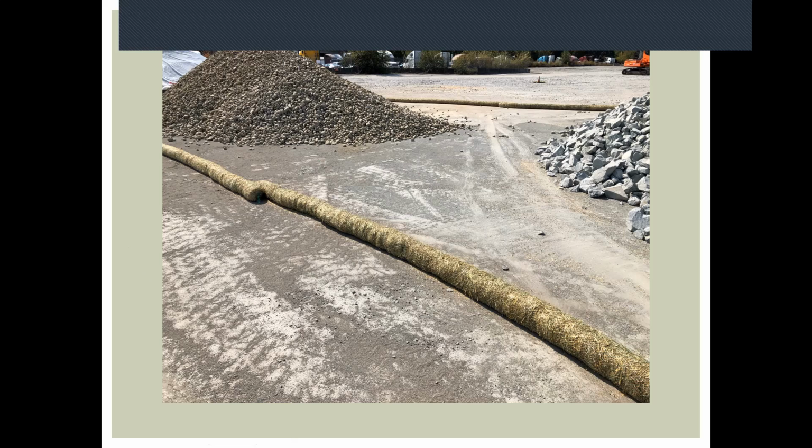This is the inappropriate use of a standard erosion control practice, straw wattles. Using them on asphalt is not appropriate because they don't contain, water goes under them, goes around them. So this would probably be better done with asphalt curbing or something, sandbags or something like that.